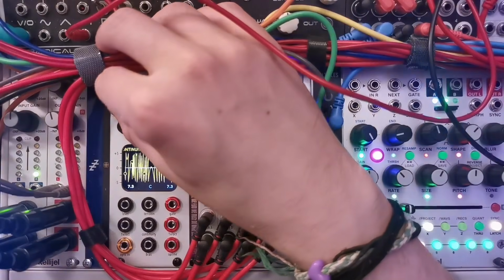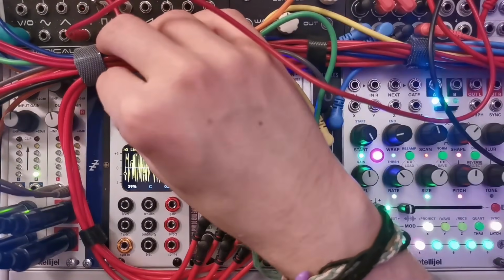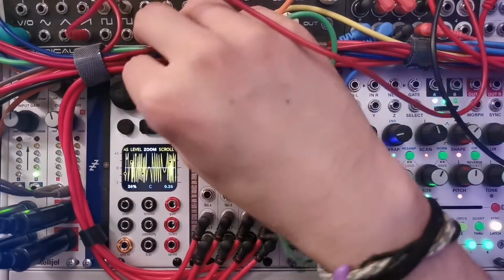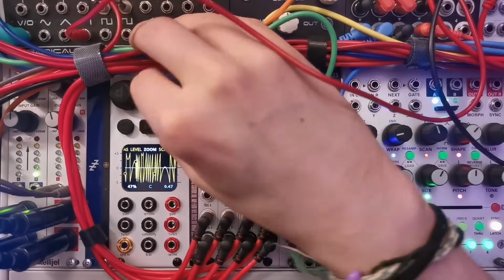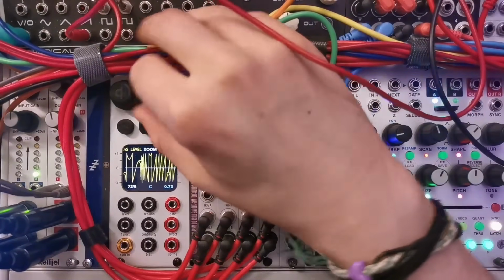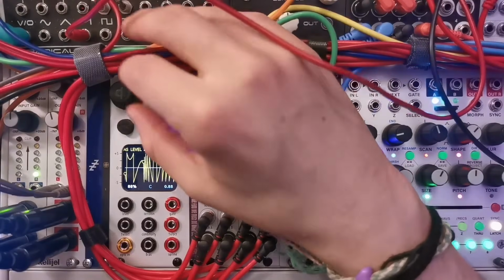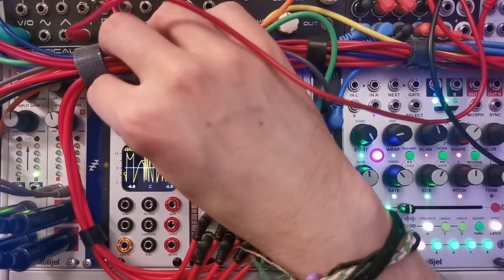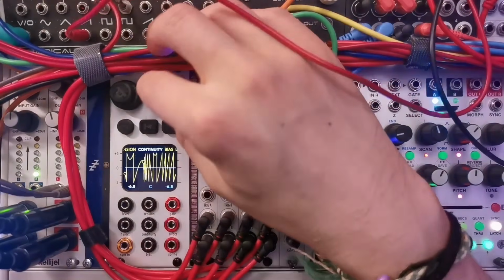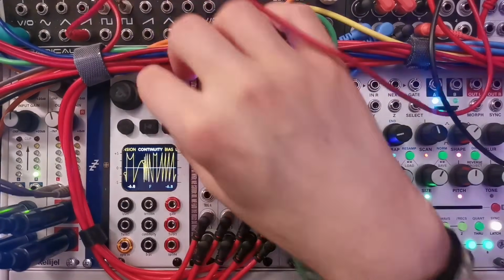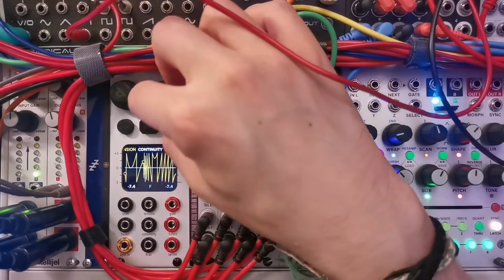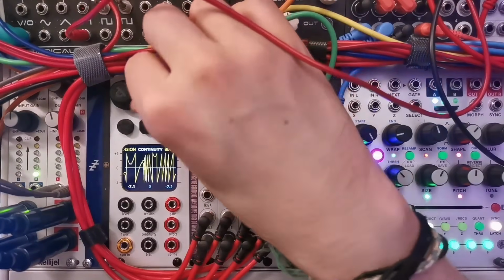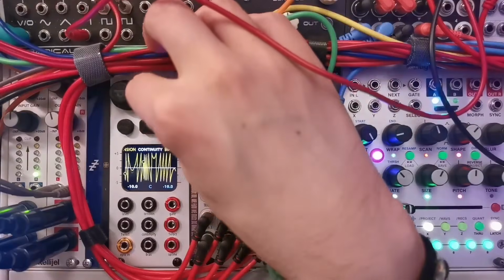You can also, maybe let me simplify this so you can see. So there's also, if you push this right encoder, you can change between a really fine control, a stepped control, and continuous.